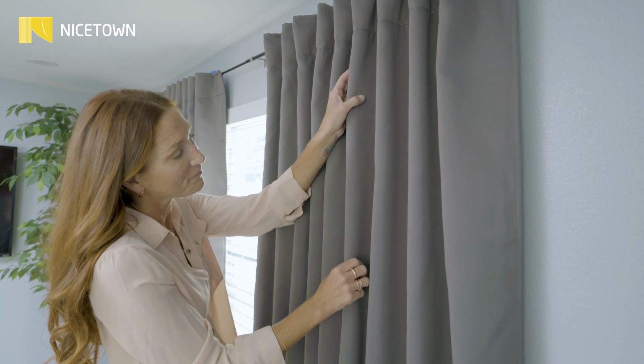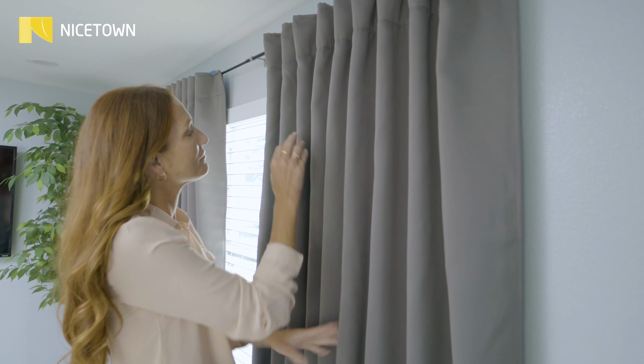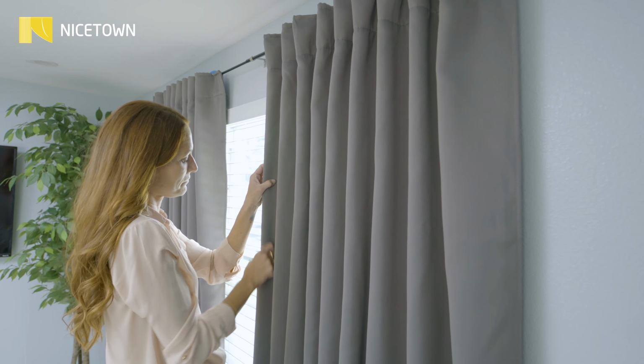The third step is choose your preferred curtain pleat. This will give the pleat effect to your curtains. Usually 1.5 to 2 times fullness is preferred.